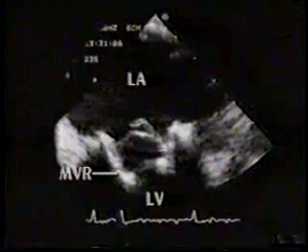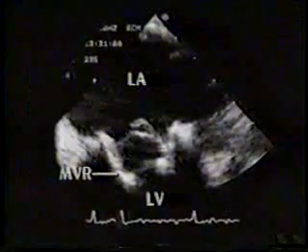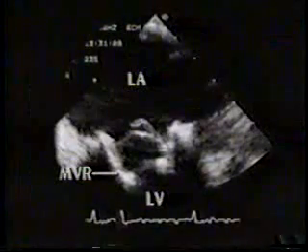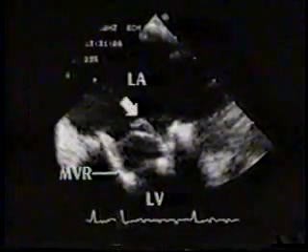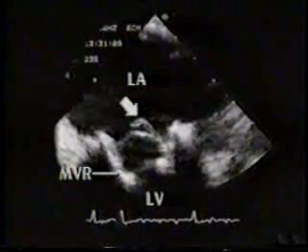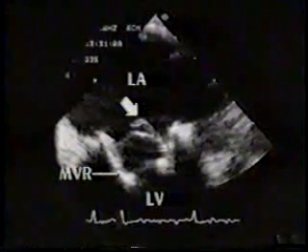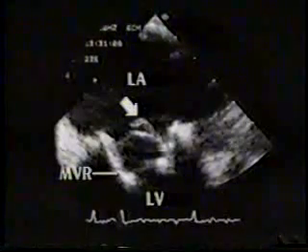The patient's mitral prosthesis was replaced. Prior to replacement, intraoperative transesophageal echocardiography demonstrated the torn cusp. In real time, you will see this vibrate, and you can imagine it producing the angry bee murmur.